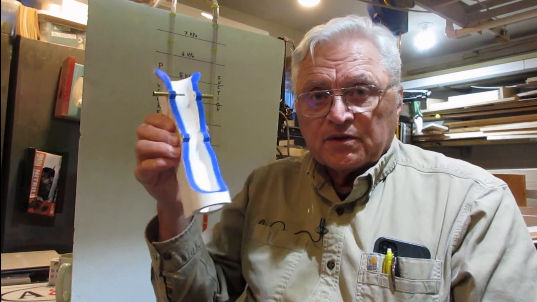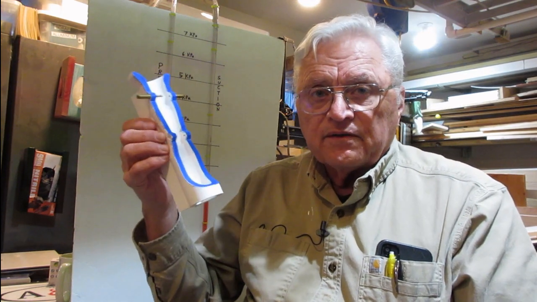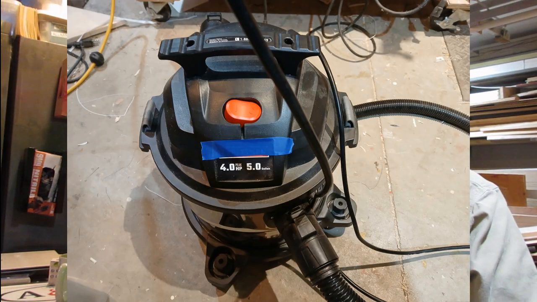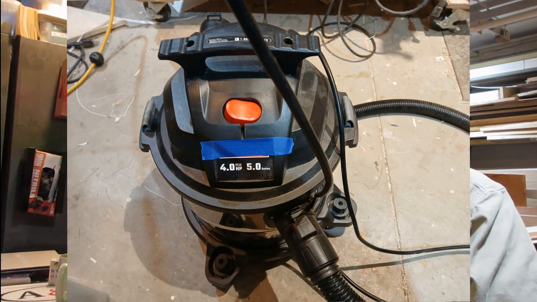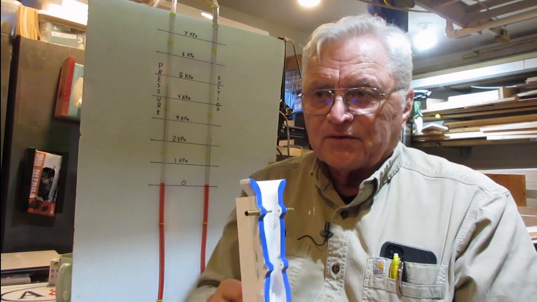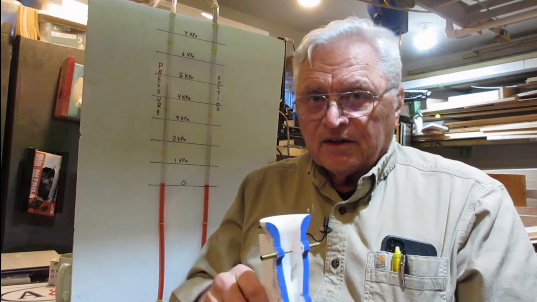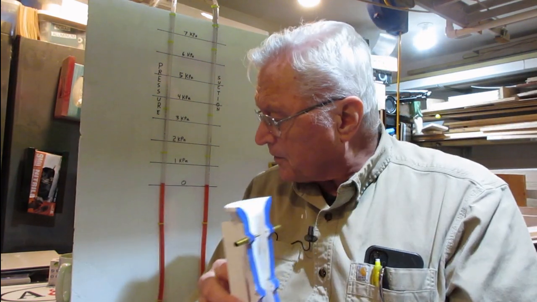And these hook up to your standard utility vacuum, okay? I know it says 4 horsepower on that one. That's not real. You can't get 4 horsepower out of a standard US 120 volt 15 amp socket. That just isn't there, okay?